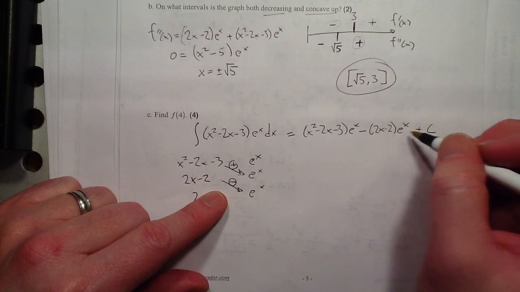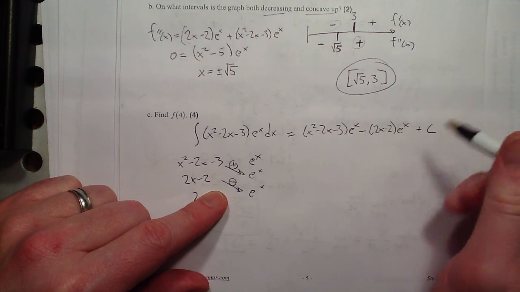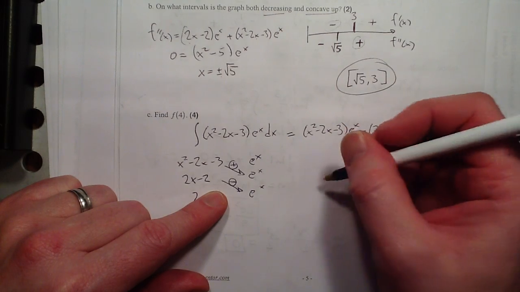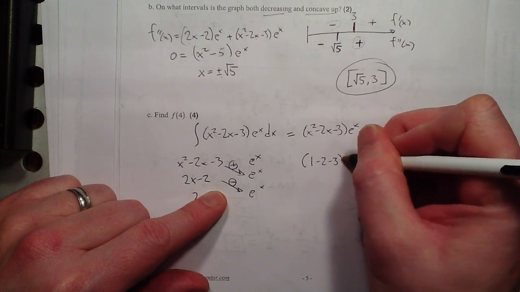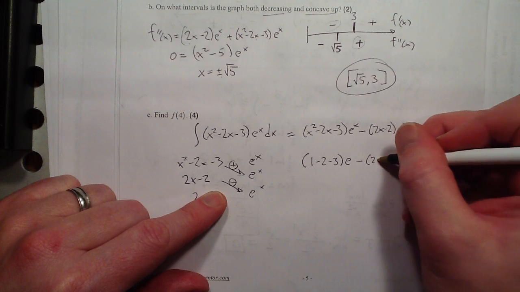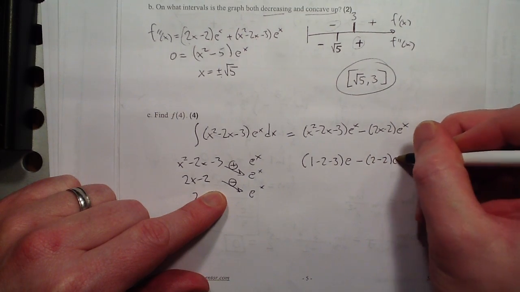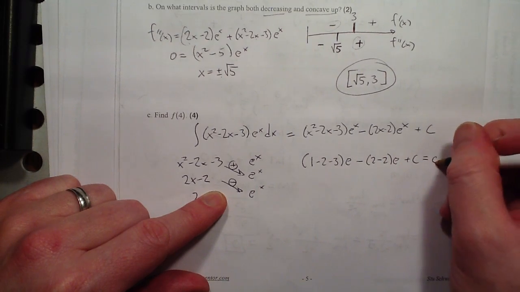Right? Now they gave us a point, the point 1 comma e, so I can plug that in and solve for c. So plugging 1 in, I get 1 minus 2 minus 3 times e to the 1 minus 2 times 1 minus 2 e to the 1 plus c is equal to e.